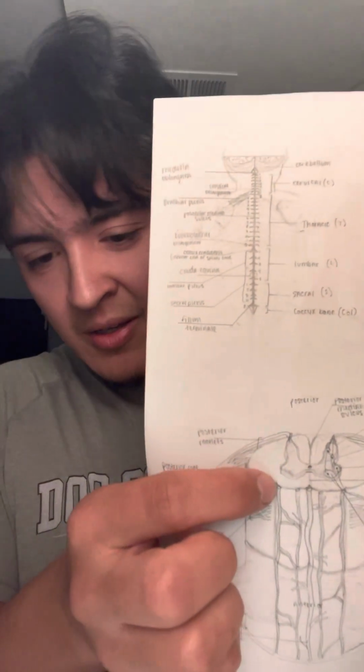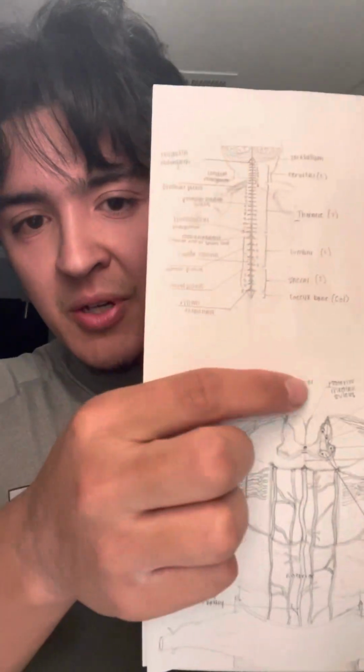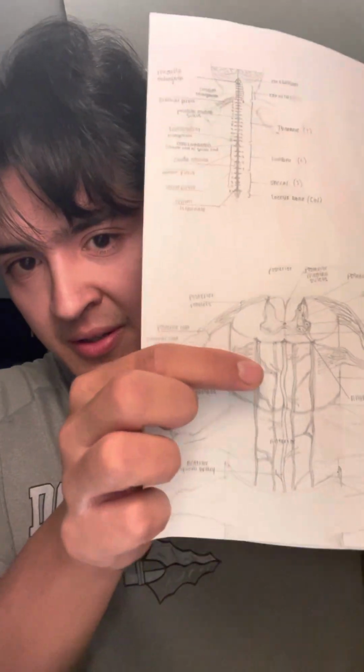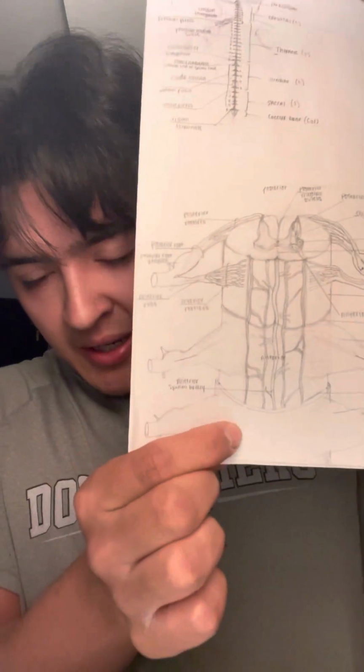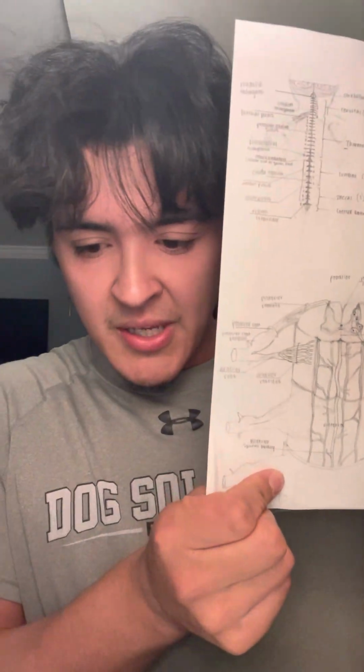External to the gray matter is the white matter, which is also subdivided into posterior, lateral, and anterior funiculi. Similar to the brain, the spinal cord is also protected by pia mater, arachnoid mater, and dura mater, but just external to the dura is the epidural space composed of adipose and areolar connective tissue.